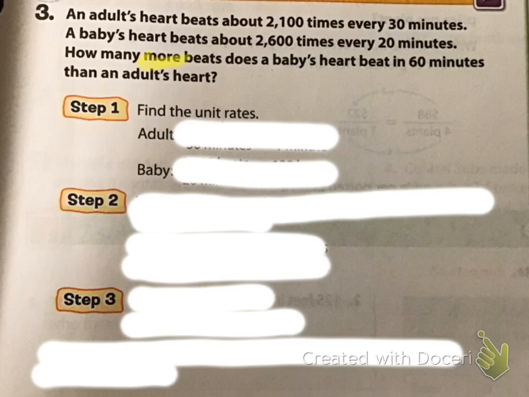So, what are the key words we see in this question? I already highlighted them, so it should be easy. Hannah. More and than. When we see those words, what are we going to be doing with our problem? What are we going to be doing, Rafi? Subtraction. Than means subtraction. More is telling us that we're trying to find a difference between the amounts. Both of those words mean subtraction. Difference means subtraction. Than means subtraction.